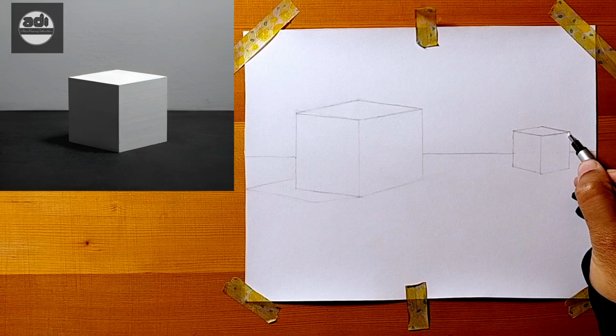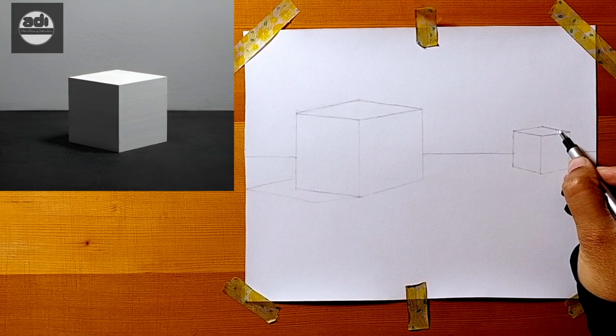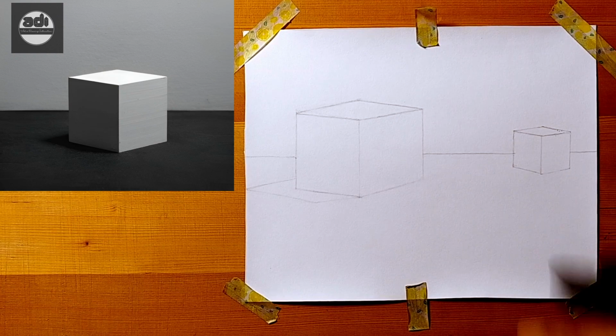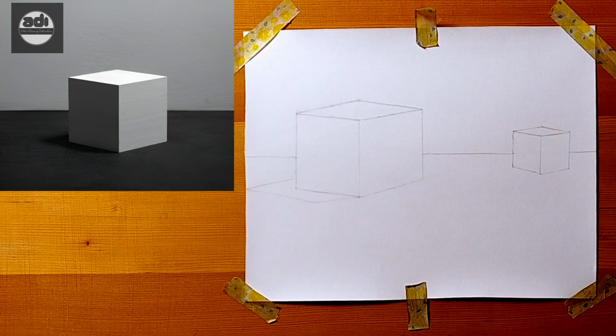The value study needs to be small and simplified, or posterized. A posterized image is an image that is simplified into few notes of value.